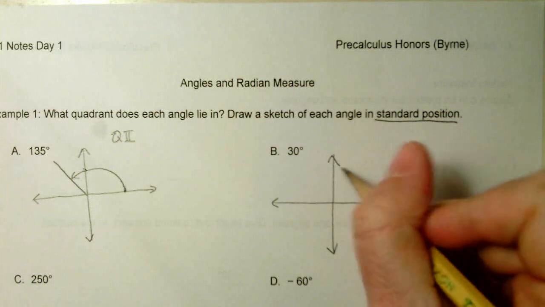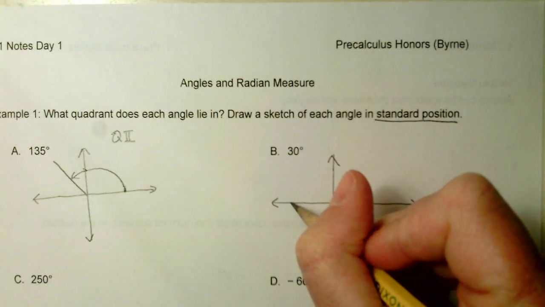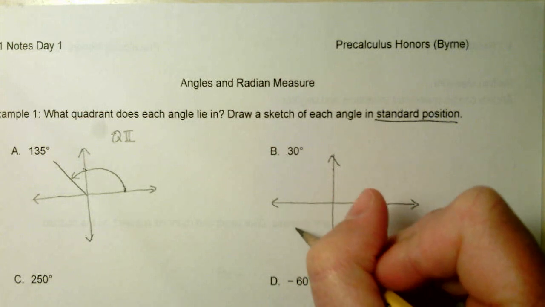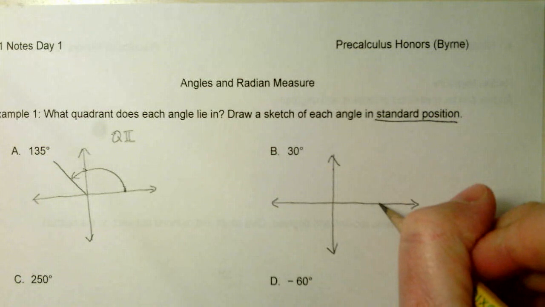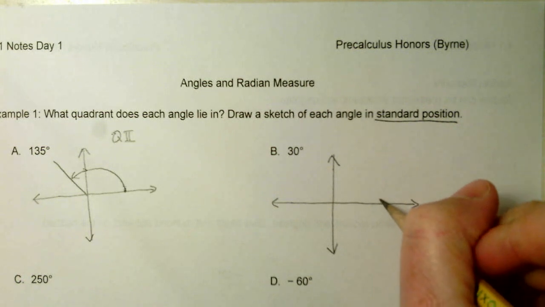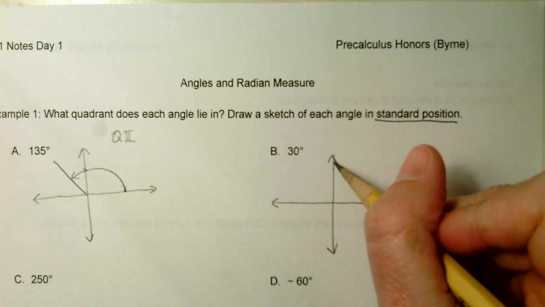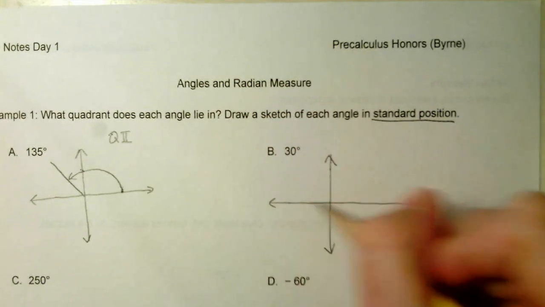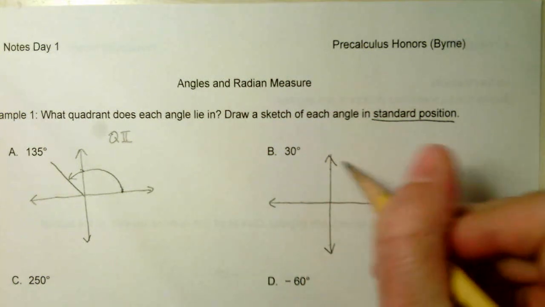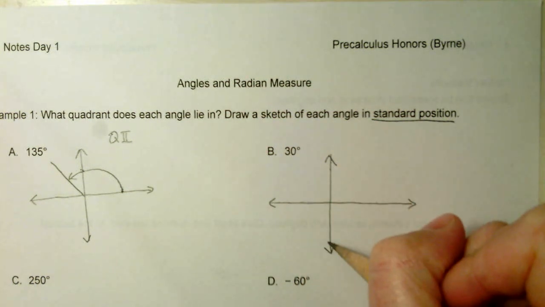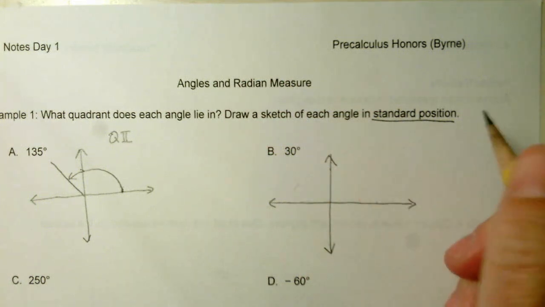So here would be 90 degrees, 180 degrees, 90 times 3 would be 270 degrees, and 360 degrees. And if you think about that, a right angle is 90 degrees, a straight line, the x-axis, would be 180 degrees. Three-quarters of the way around a circle would be 270 degrees. The whole way around the circle would be 360 degrees.